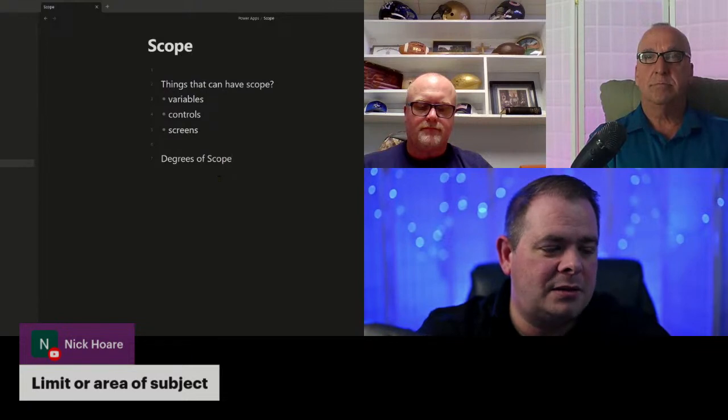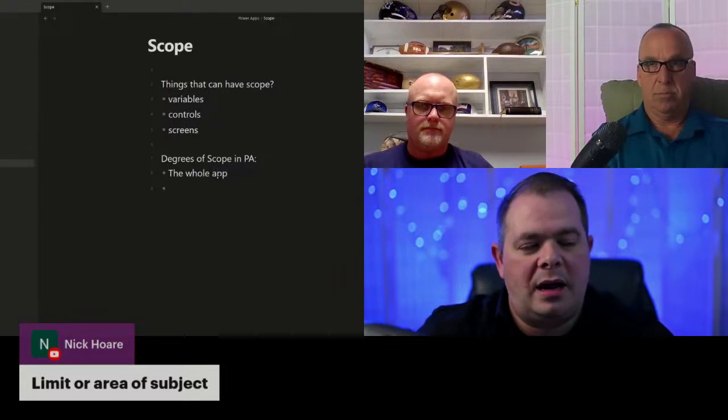Degrees of scope within PowerApps. Okay. We've got the application, the whole app. Then we have screen. Okay, so here I'm going to say global, screen. That's going to be local.